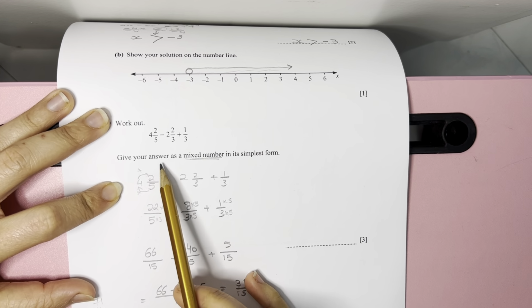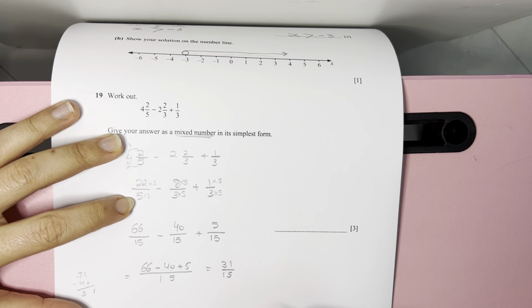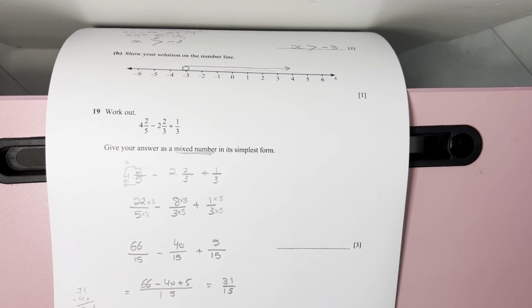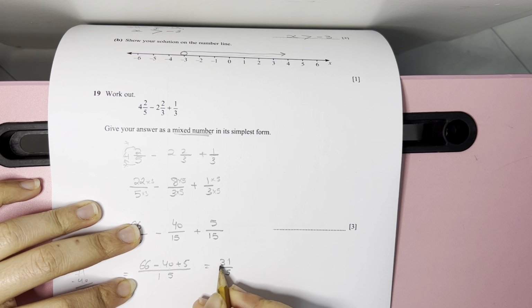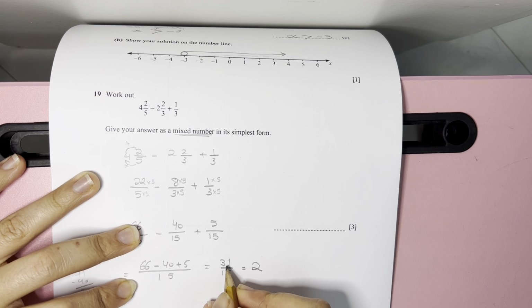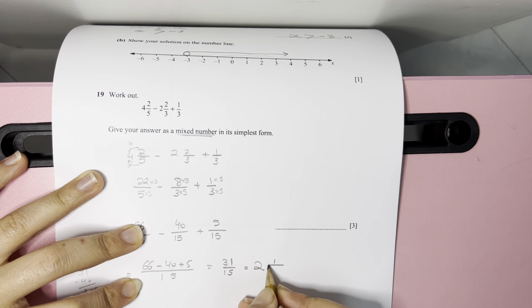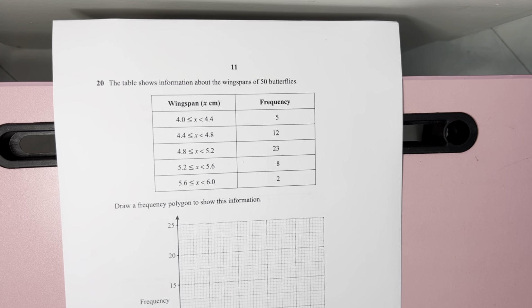Here he wants you to give your answer as a mixed number. So 31 over 15, you can do it with long division, or you can say it mentally. How many 15s inside the 31? There are 2, 15 twice would give me 30, and this one will be 1 over 15, and that's it.